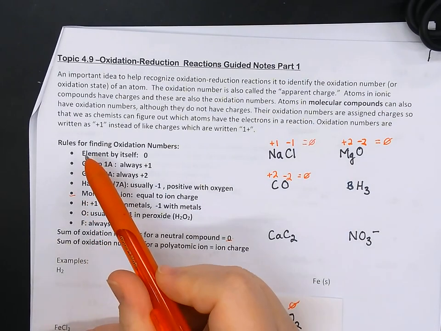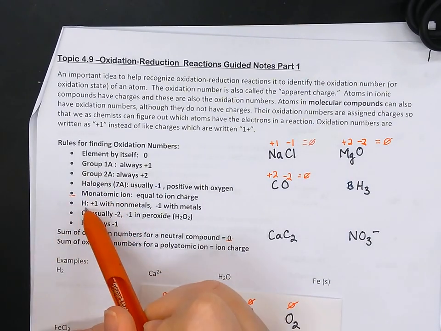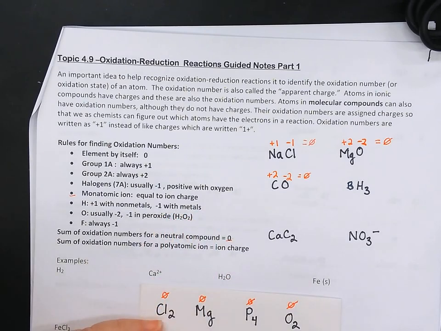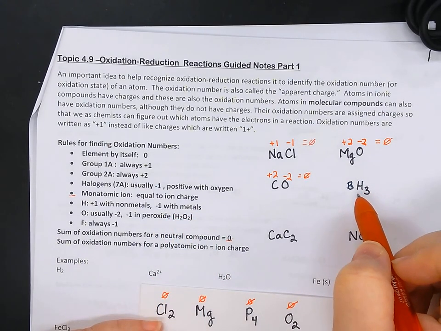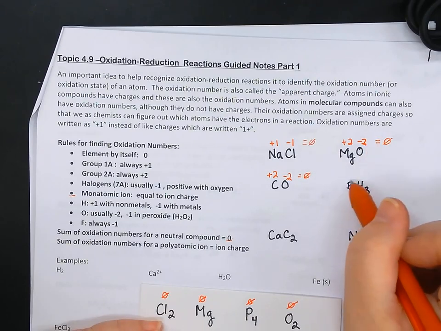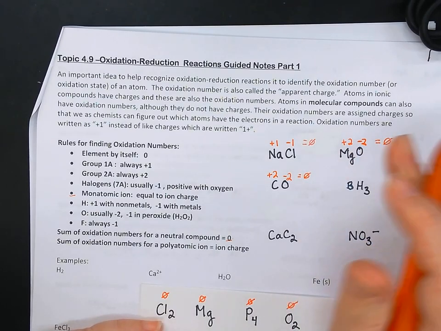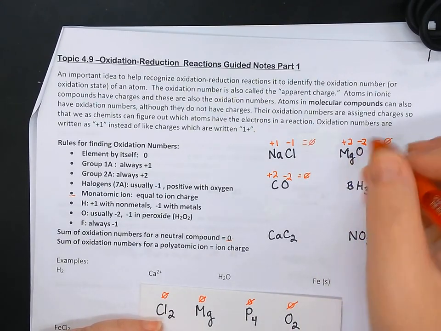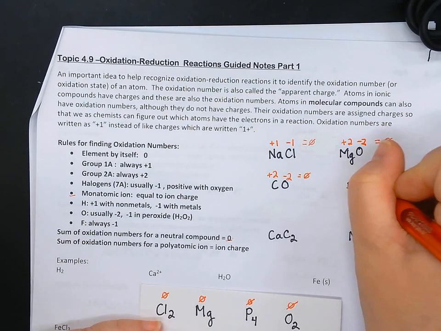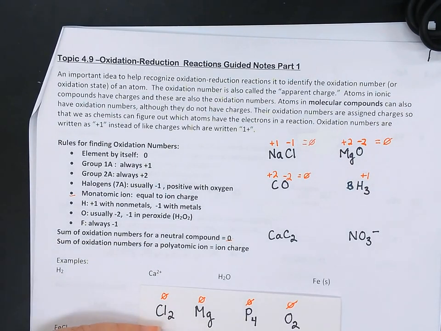BH3. So boron does not have a rule, but hydrogen does. +1 with nonmetals, -1 with metals. Boron is on that nonmetal side; it's a metalloid, but it's on the right side of that stair-step line. So we're going to say that hydrogen's with a nonmetal. So hydrogens are going to be +1, each one of them.